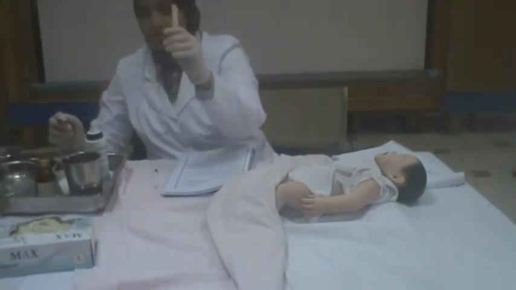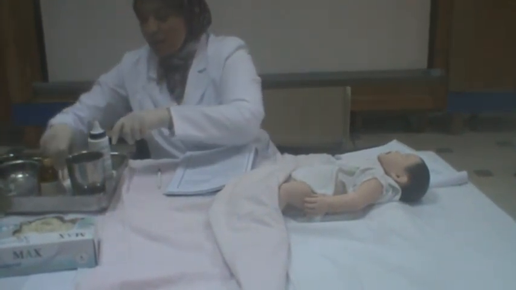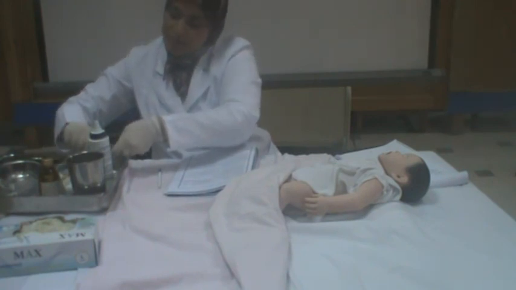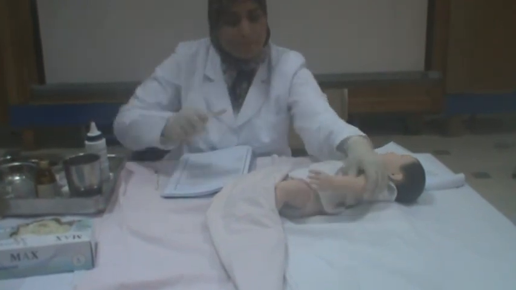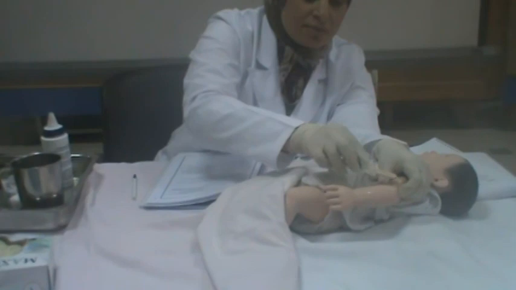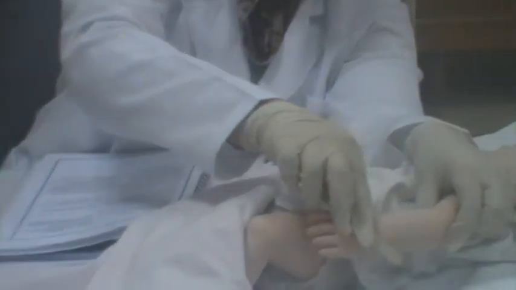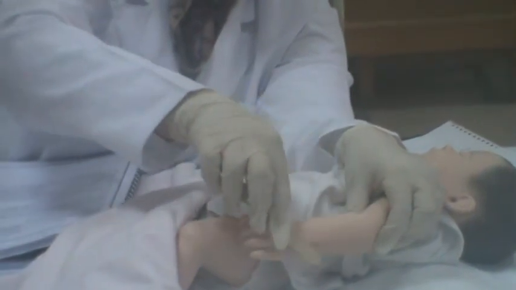I will use a tongue depressor and put the amount of prescribed medication, and then apply the medication with the correct amount and distribute it on the skin.